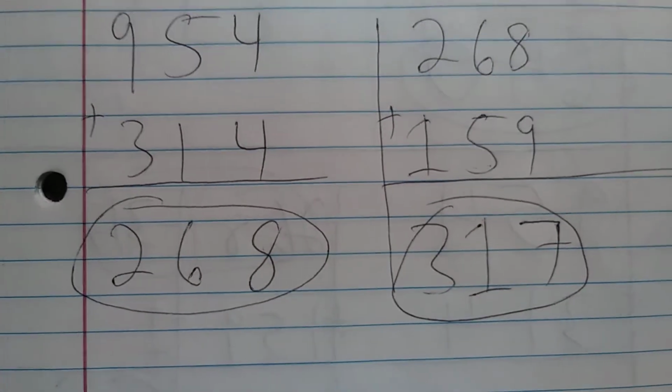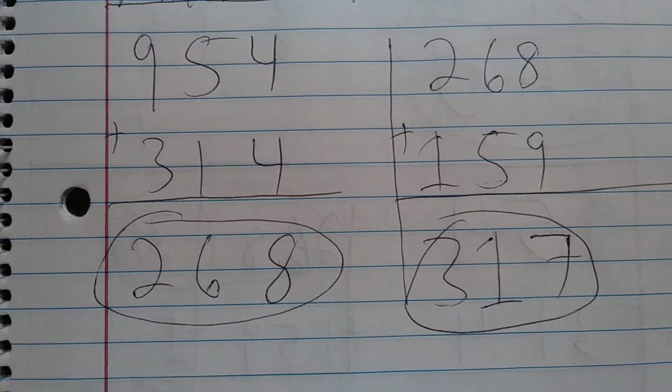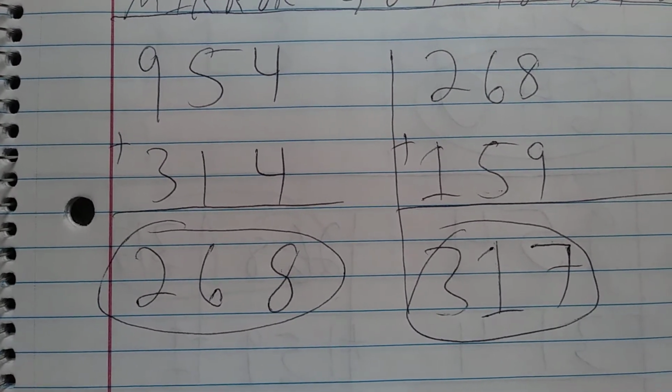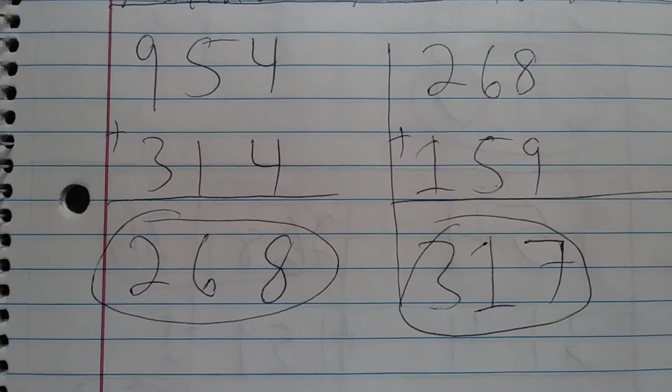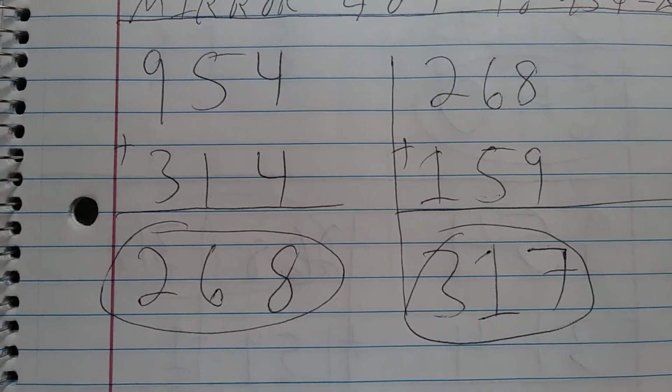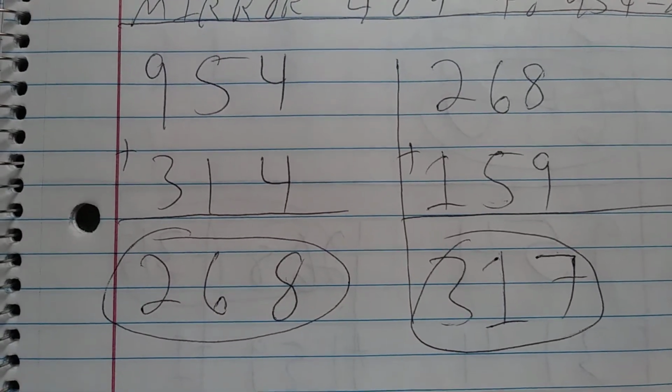409 hit today. We're going to add 314, so 3 plus 9 is 12, keep the 2. 5 plus 1 is 6, and then 4 plus 4 is 8. We're going to add 159, so 2 plus 1 is 3. 6 plus 5 is 11, keep the 1. And then 8 plus 9 is 17, keep the 7.